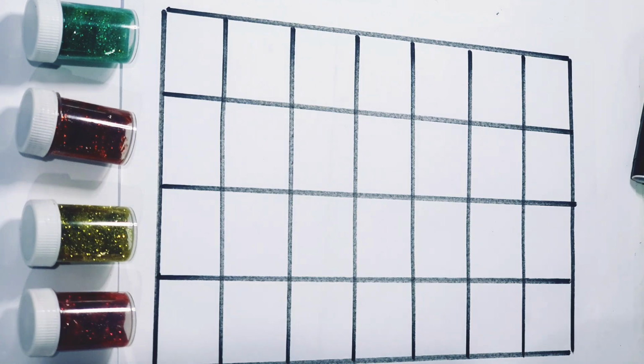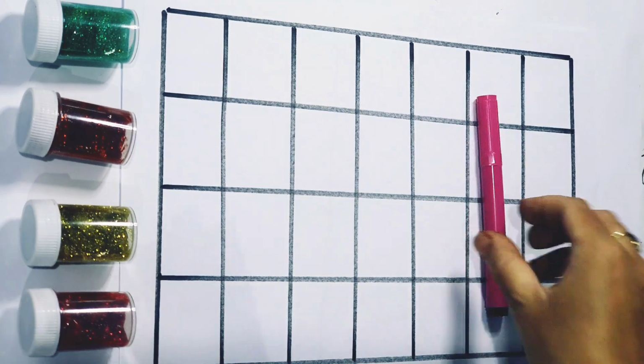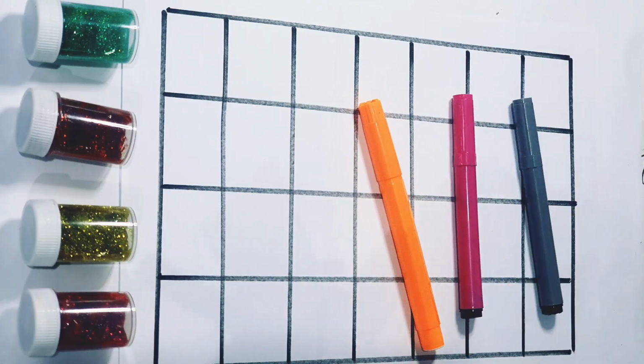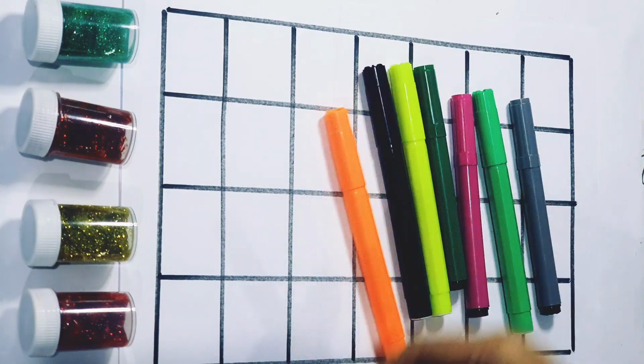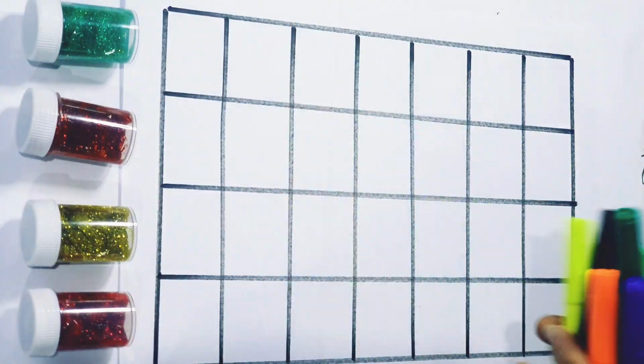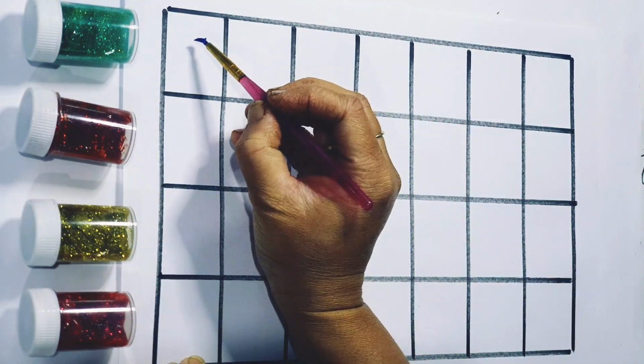Today we are going to learn ABCD. Let's start. Pink color, orange color, grey color, light green color, neon color, dark green color, black color and purple color. Let's start. Light blue color.